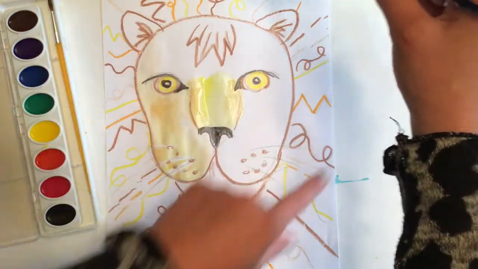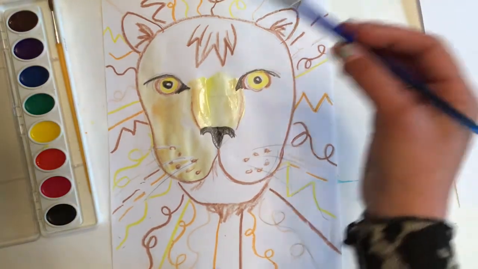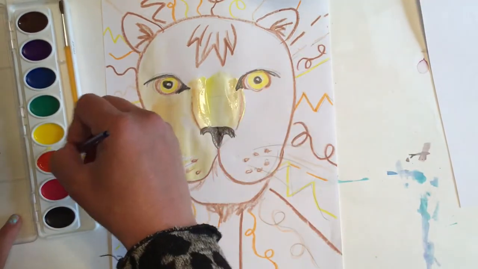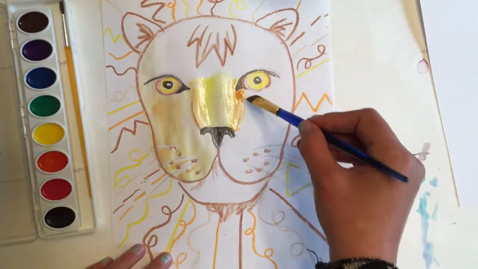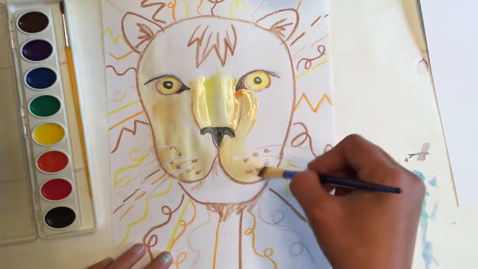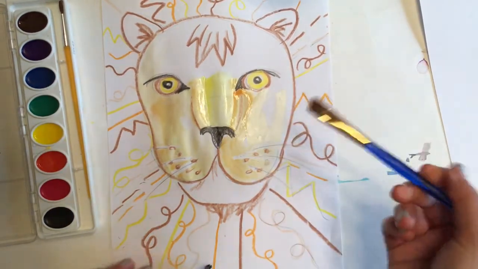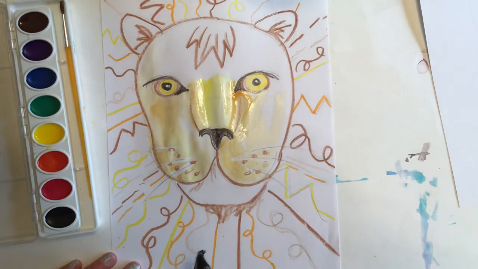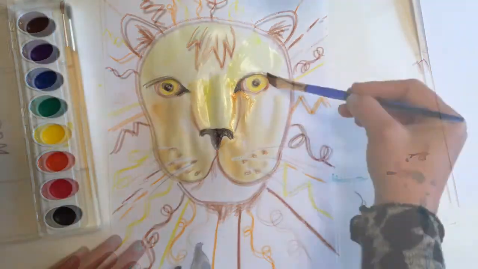When I get out around the outside of the lion's mane, I'm going to be mixing browns, oranges, yellows, reds to kind of get some different colors in the fur to make this look more interesting and more realistic. I'm going to speed that up, and if you're using marker or crayon to color, that's just fine.